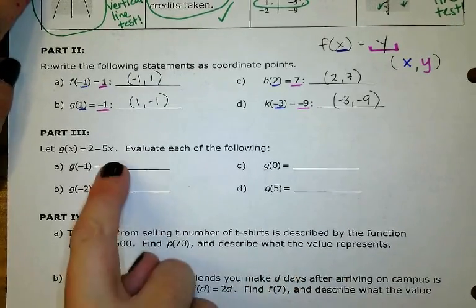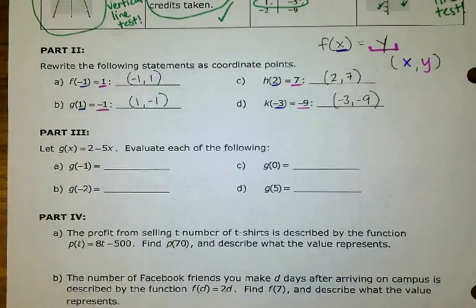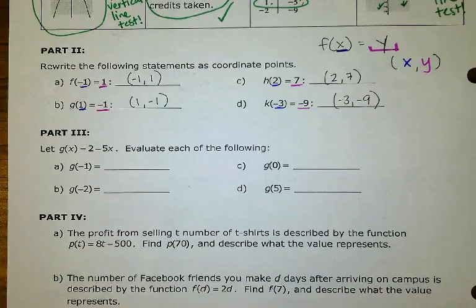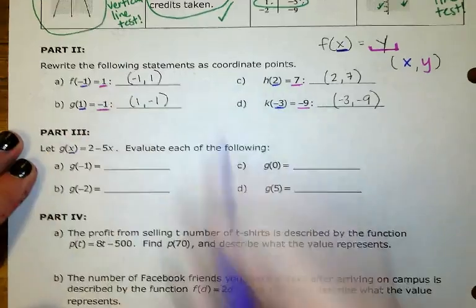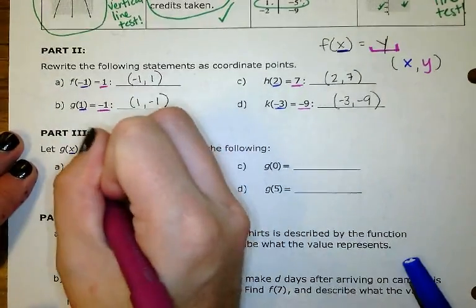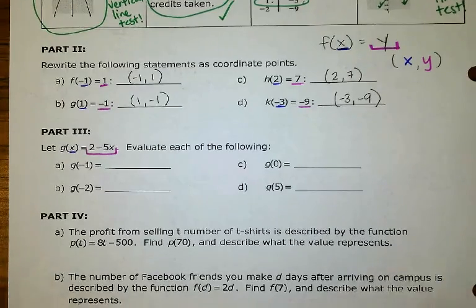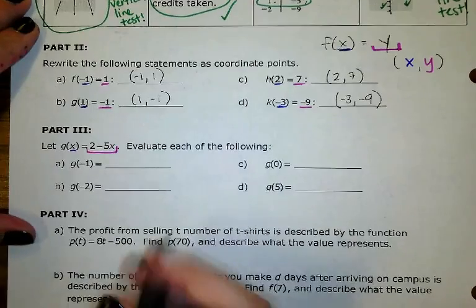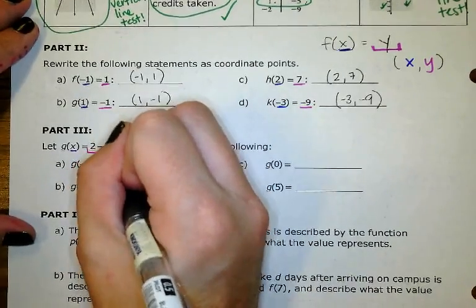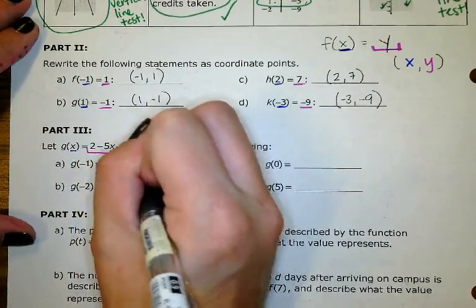Now, this one's a little bit interesting. Let g of x equal, so we know our x is right here, 2 minus 5x. So my output is that whole thing, that 2 minus 5x. So it's saying, given your input, what is your output? So we're going to evaluate these. So I'm going to rewrite this as 2 minus 5, but not times x.